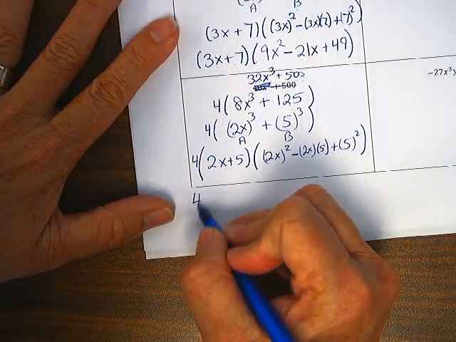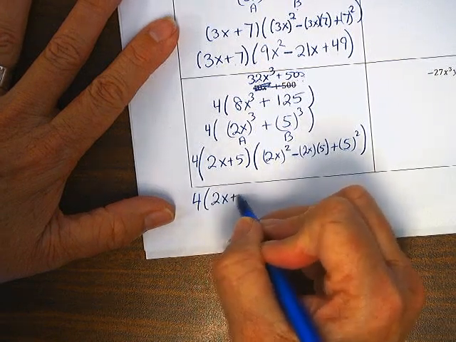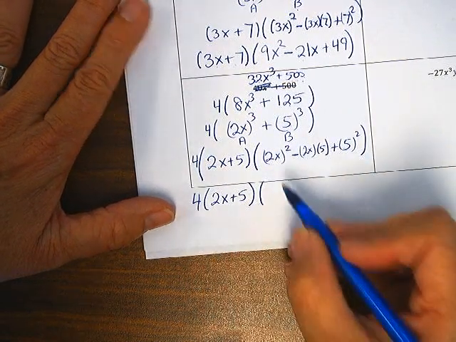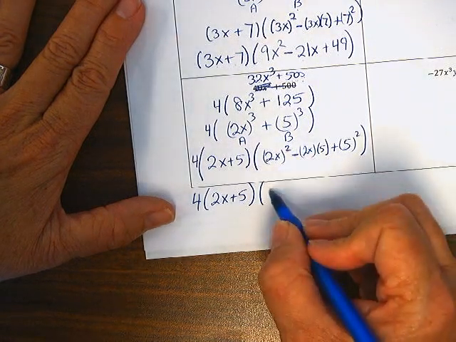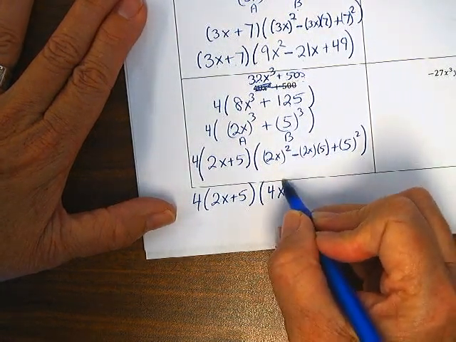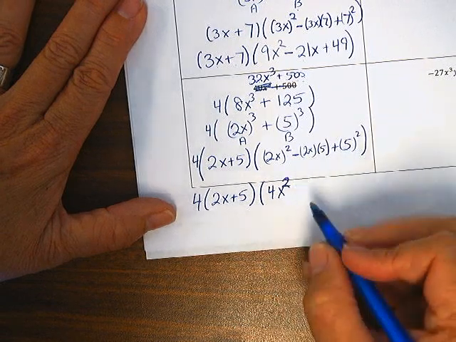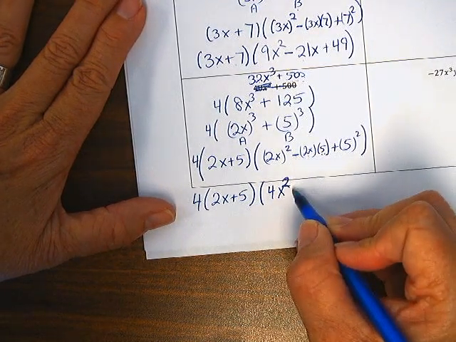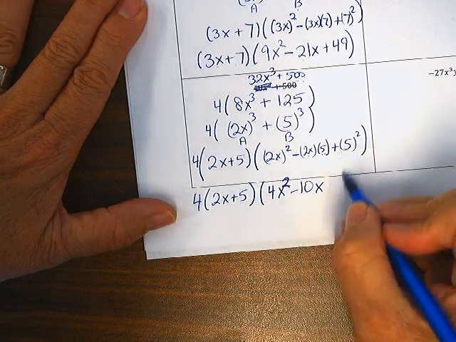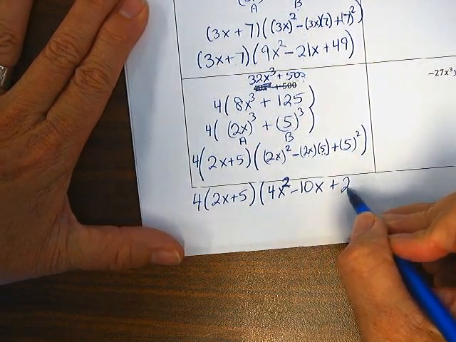So we have 4 times 2x plus 5 multiplied by 2x squared. 2 squared is 4. X squared. Can you see that 2 there? 2x times 5 gives me 10x, so minus 10x plus 5 squared, which is 25.